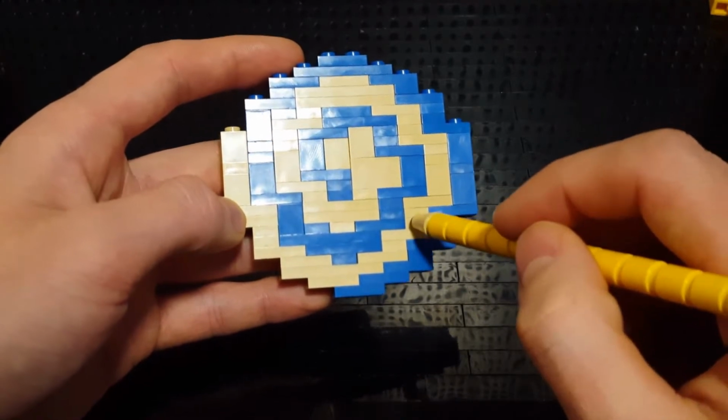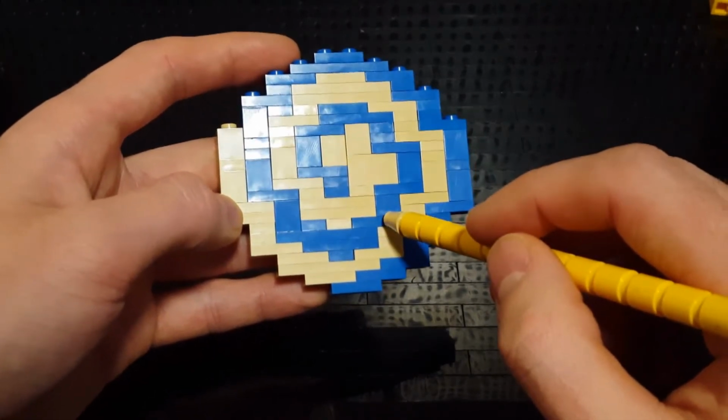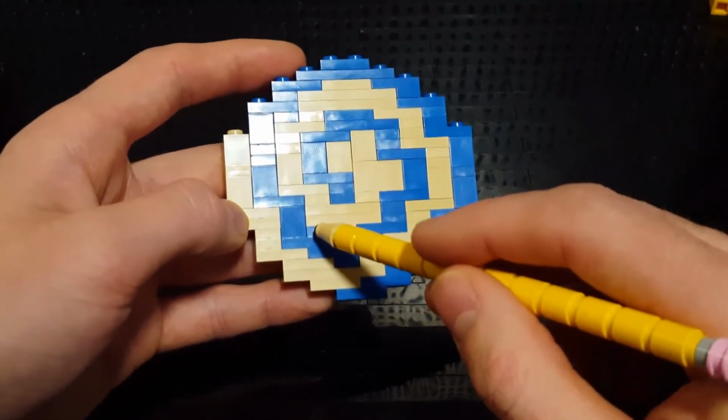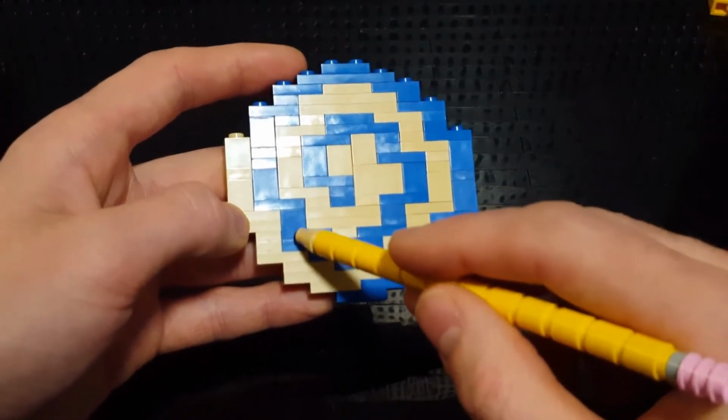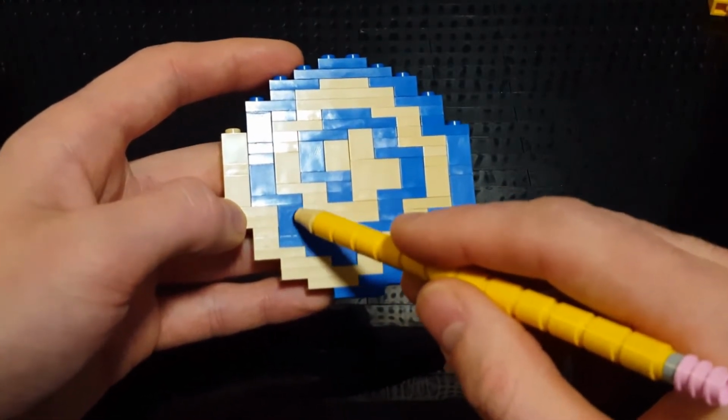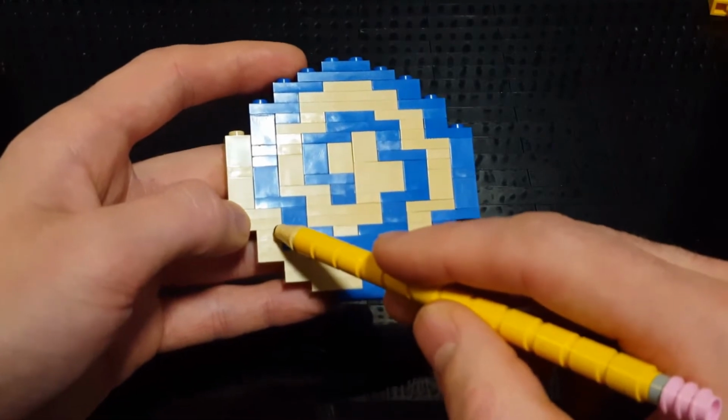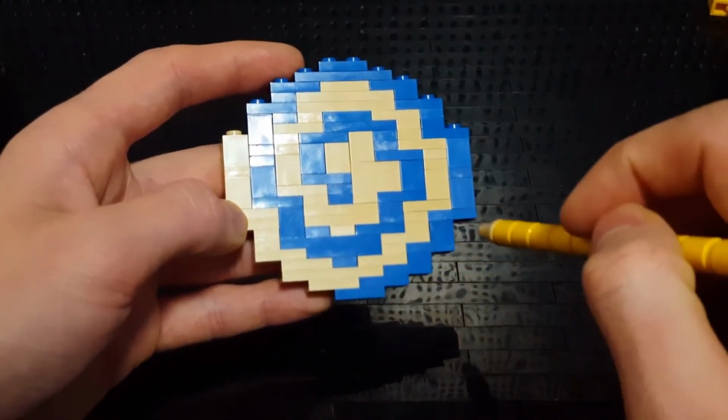It's a blue 1x1, tan 1x1, blue 1x2, tan 1x1, blue 1x1. This is a 1x1 brick, so it's a blue 1x1 brick right there, and then a tan 1x1 plate.